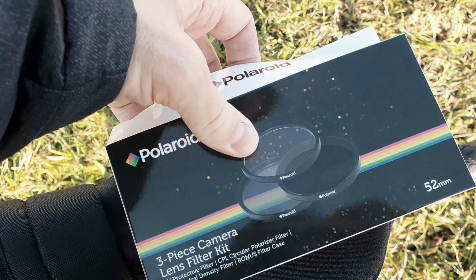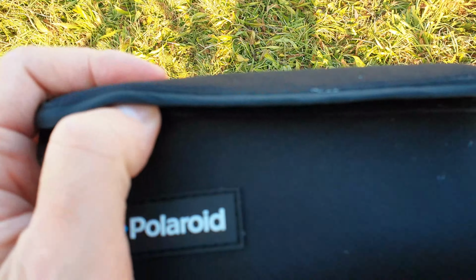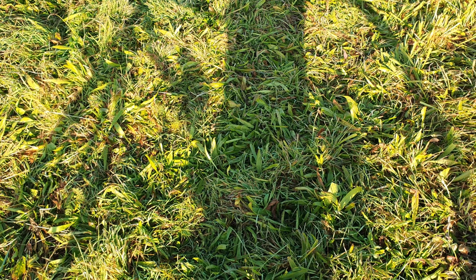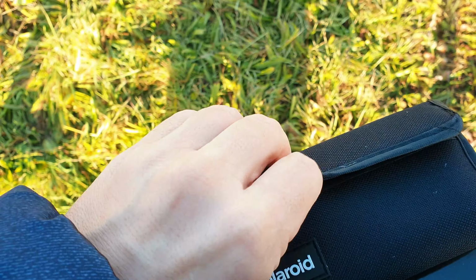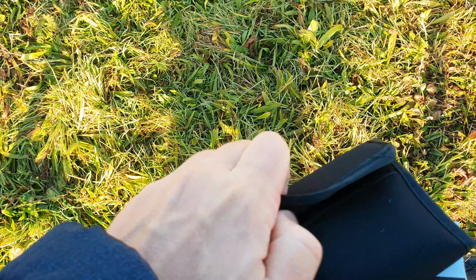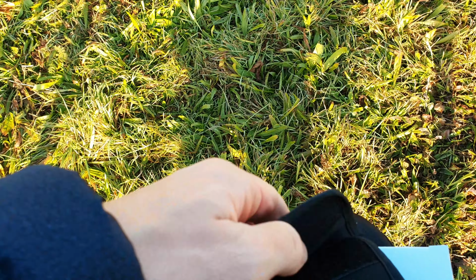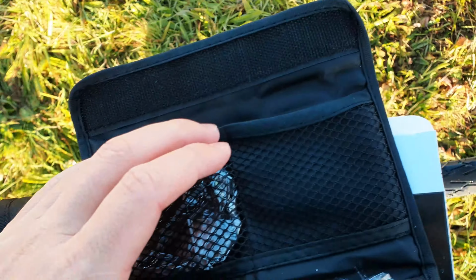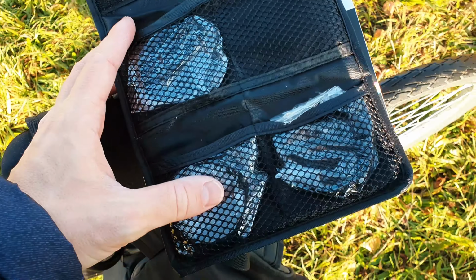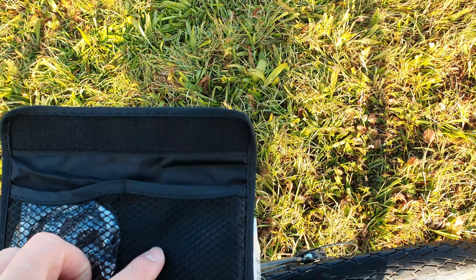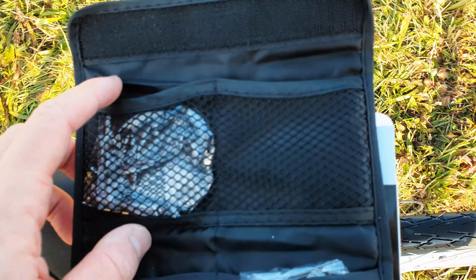Alright, so let's have a look. This is hard to do one-handed. Alright, here we go. Oh, this is cool. So I can actually use this spot for another one.